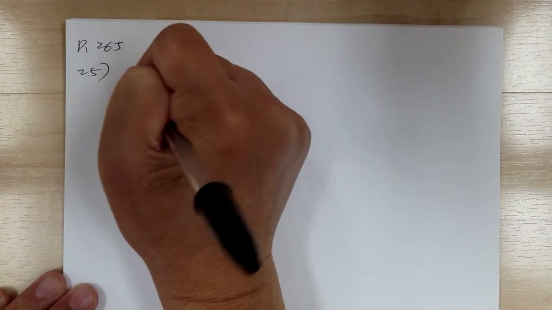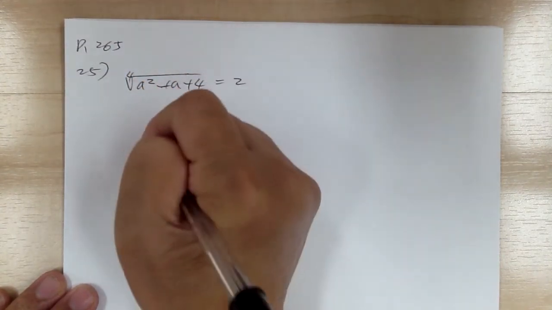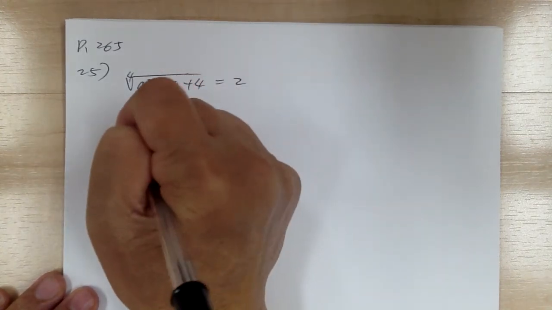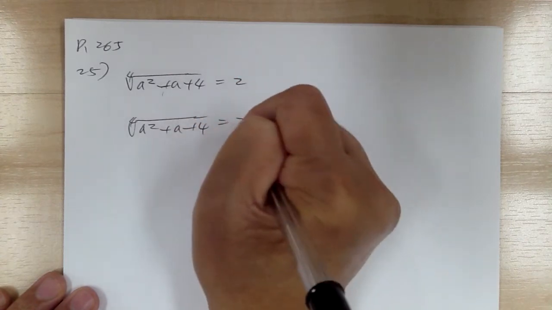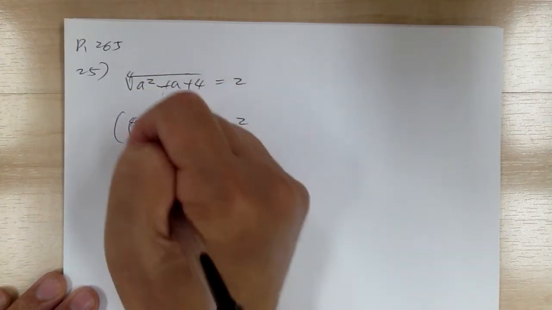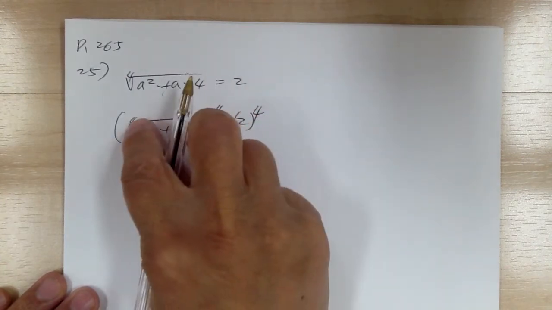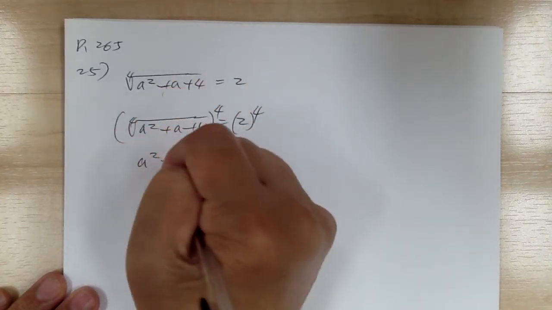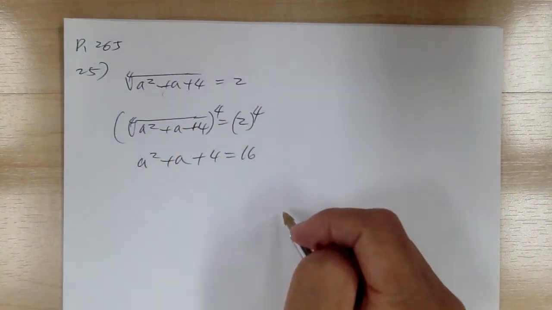Okay, you have the fourth root of a squared plus a plus 4 equal to 2. Again, don't mess with the original equation. Leave it alone so you can use it to check your answer. So copy it again. Now to get rid of the fourth root, you need to raise to the 4th power. So the 4th power and the 4th root will cancel out. So you get a squared plus a plus 4 equal to 16.